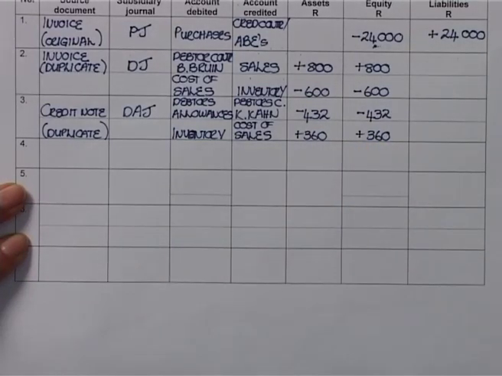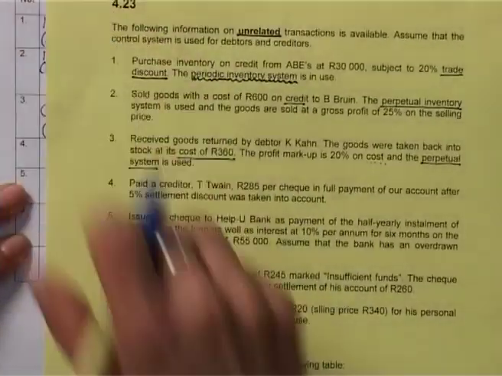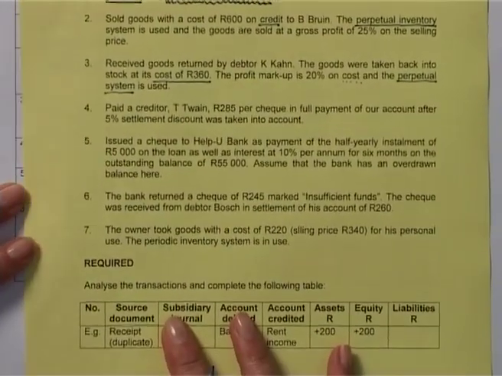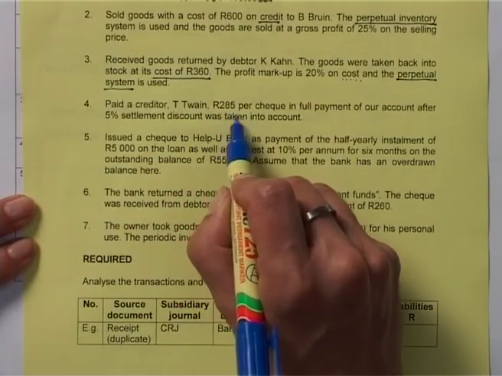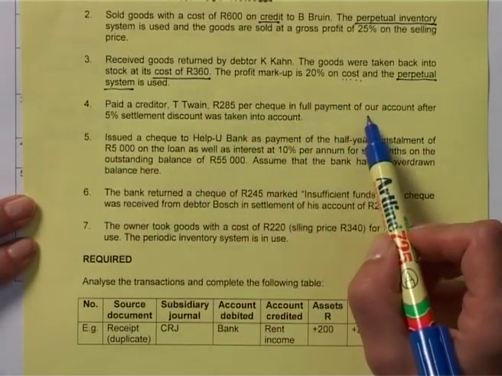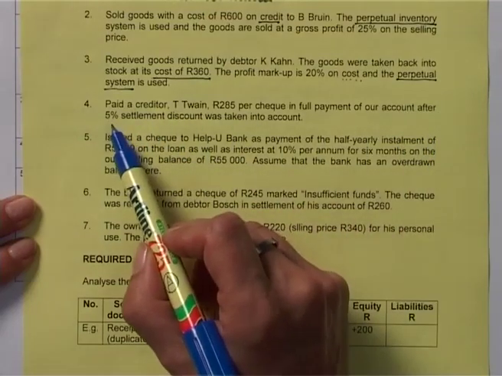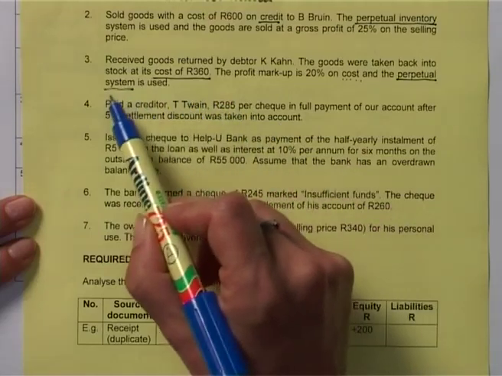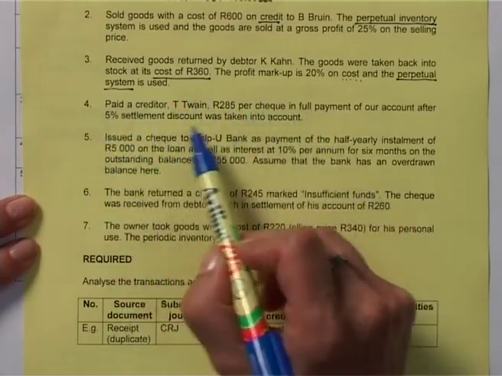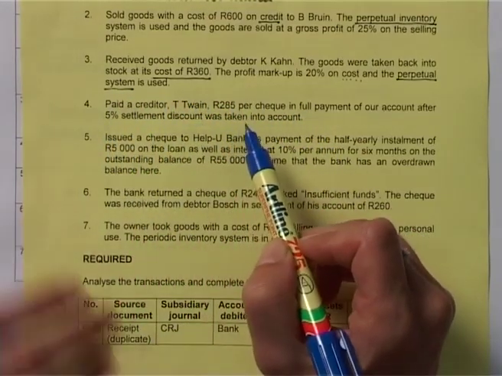Transaction number 4. We paid a creditor, T. Twain, 285 Rand per check in full payment of our account after 5% settlement discount was taken into account. You need to read carefully. The English here can be confusing, especially if it's not your first language.